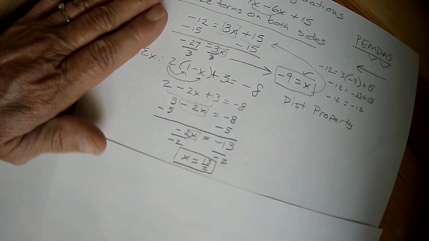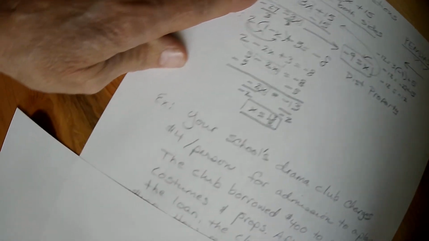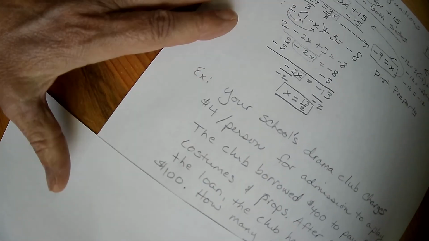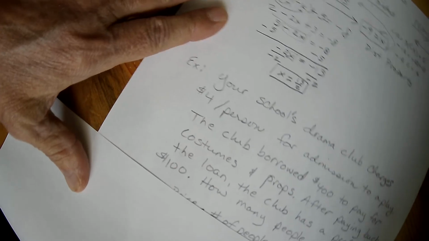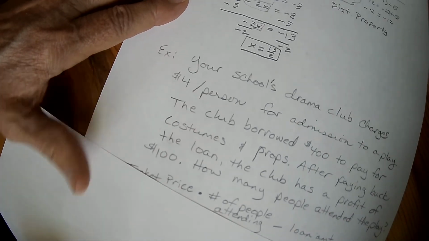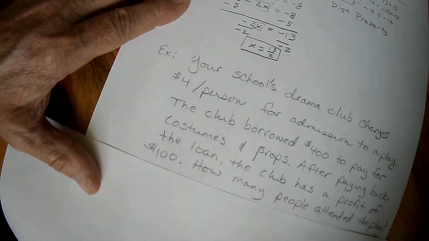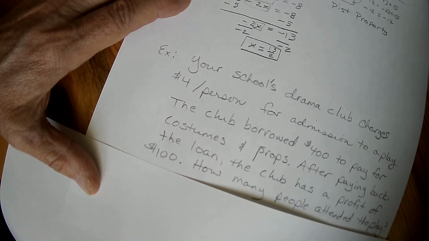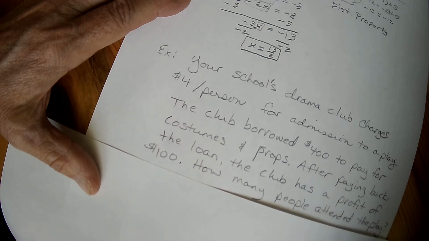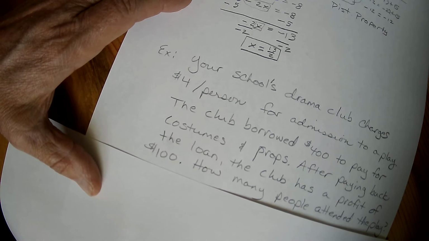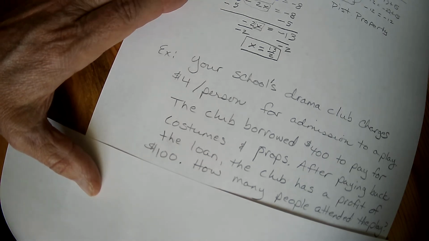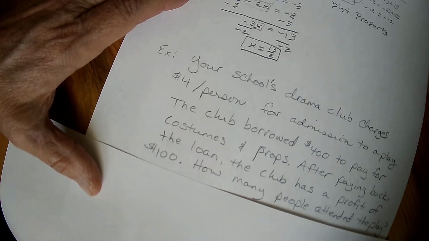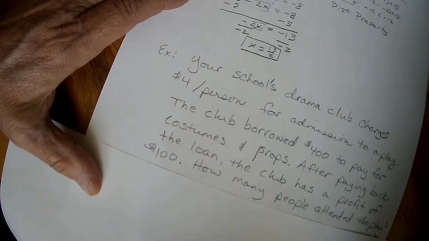Okay, so now let's look at a word problem. Try and position this so you can see it while I'm reading it. Okay, your school's drama club charges $4 a person for admission to a play. The club borrowed $400 to pay for costumes and props. After paying back the loan, the club has a profit of $100, and you have to answer how many people attended the play. Okay, so first of all, let's look at what we know.